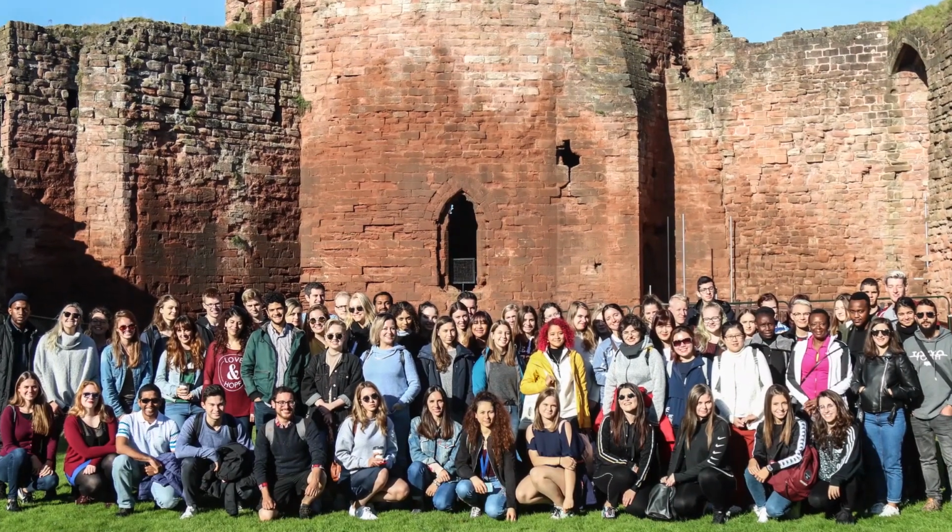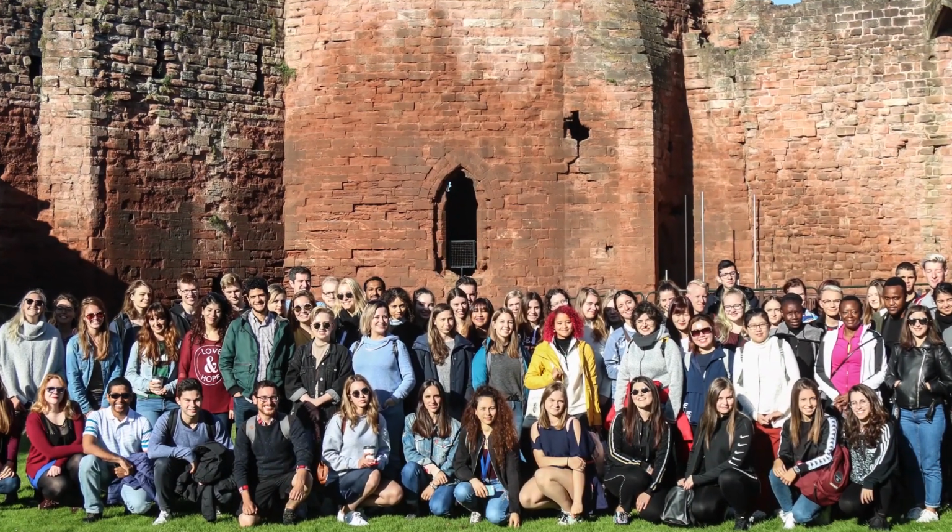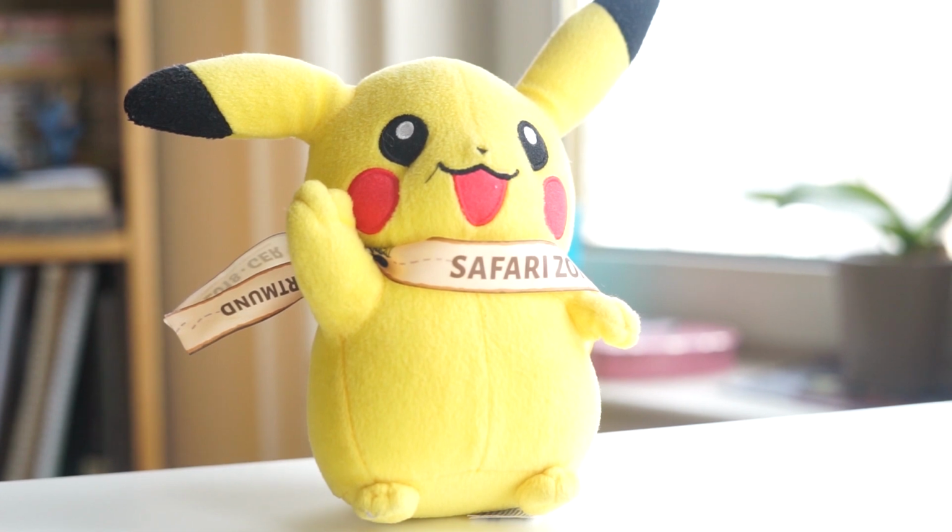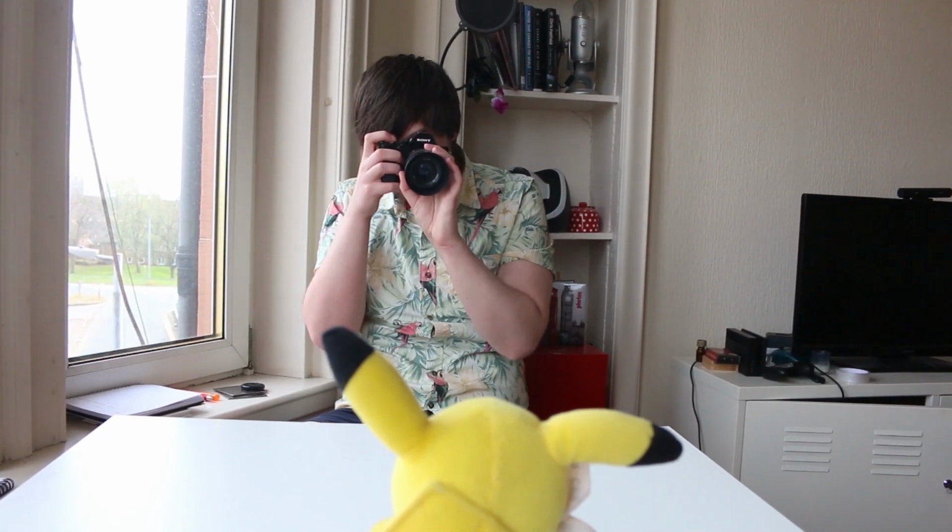Now, especially while we're stuck in during self-isolation, I think it's actually really good to get a group shot of the people you're with. Now we're going to grab Pikachu and I'm going to set him up so we can get some snaps of him.